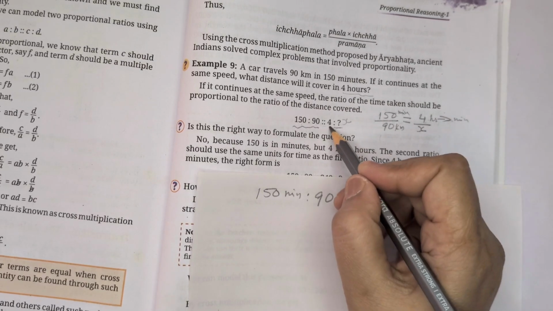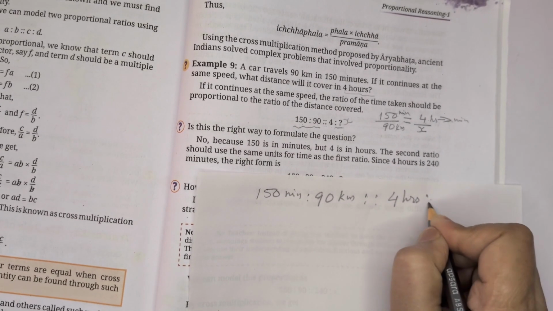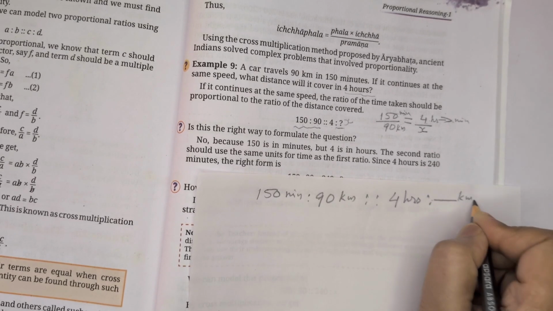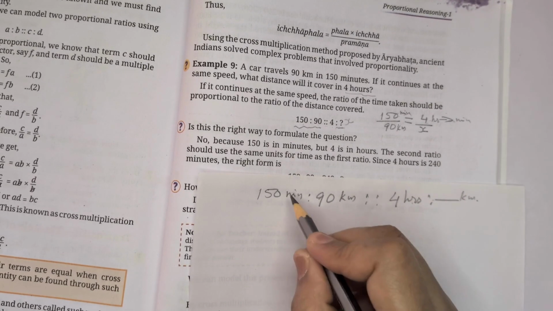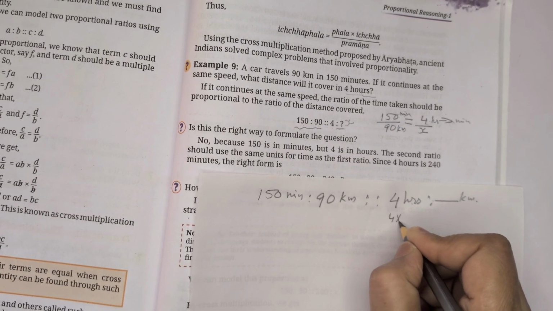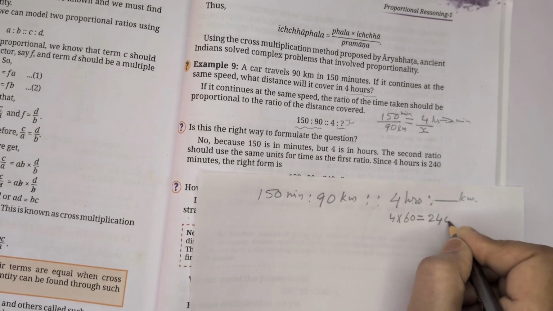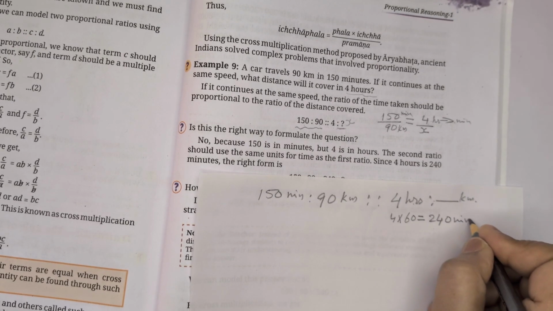So 4 hours, we can write that as 4 hours to dash kilometer. This 4 hours we have to convert to minutes. So 4 into 1 hour is equal to 60 minutes. So 4 into 60, it will come 240. That many minutes.